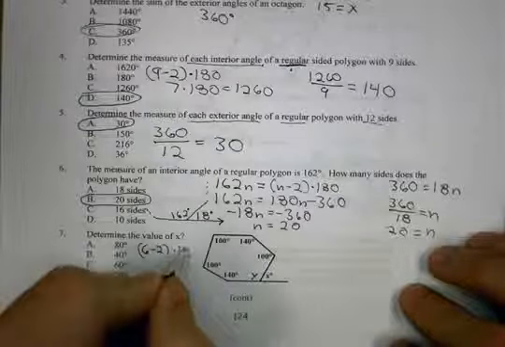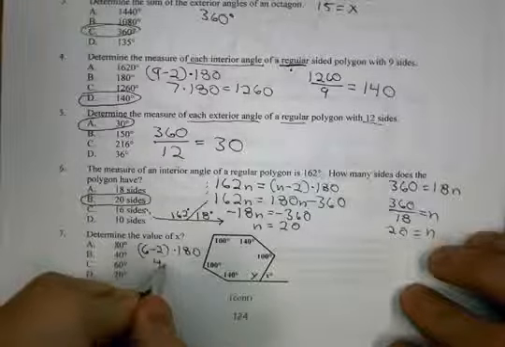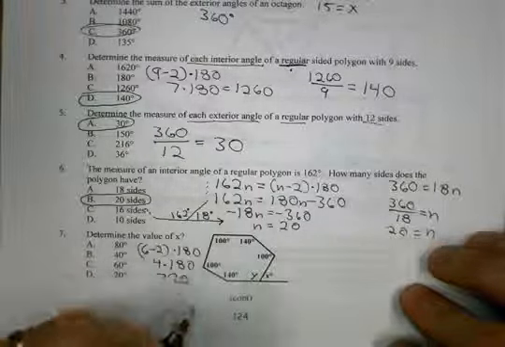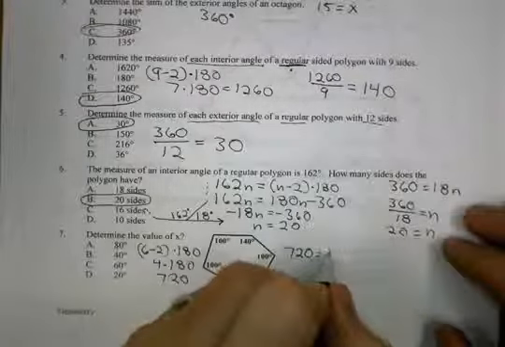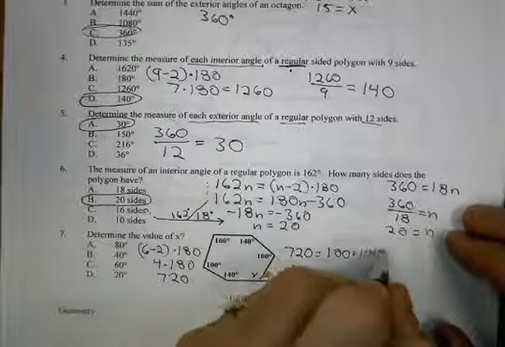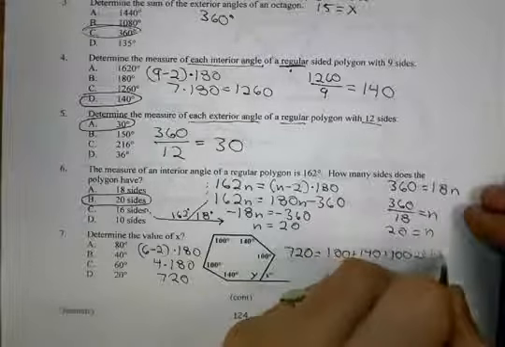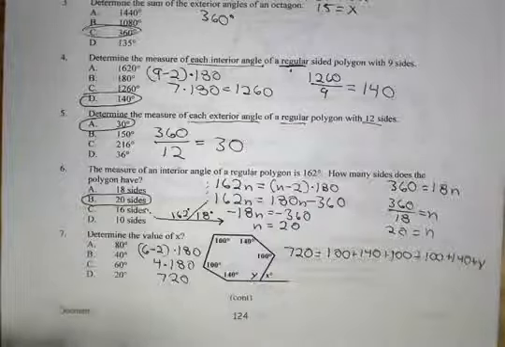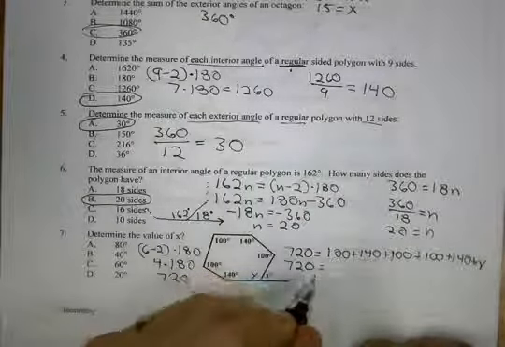So 6 minus 2 times 180 gives me 4 times 180, or 720. 720 equals 100 plus 140 plus 100 plus 100 plus 140 plus y. Now, I combine all of those. I'm really solving for y here.